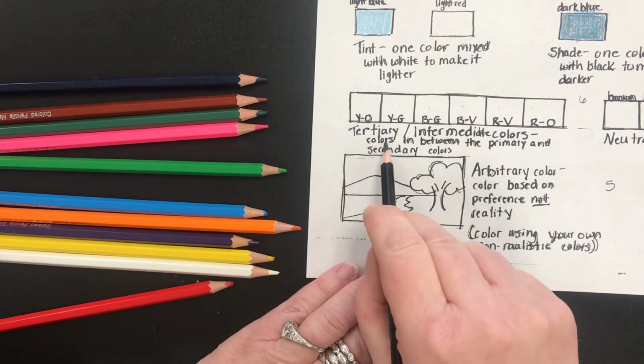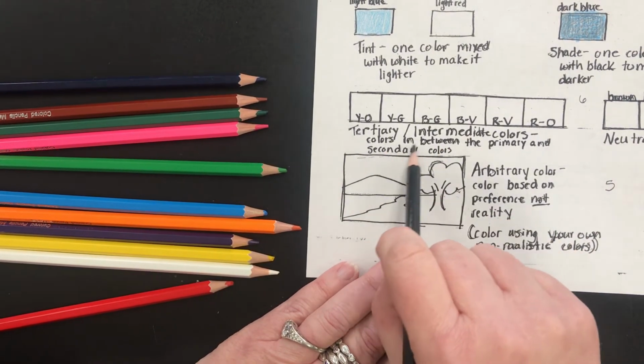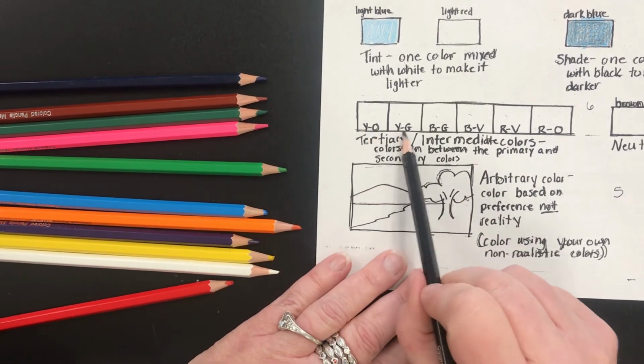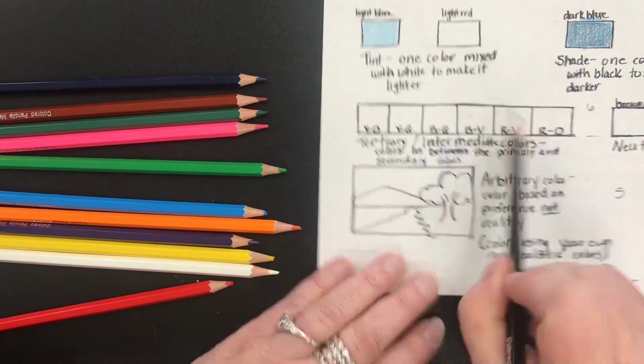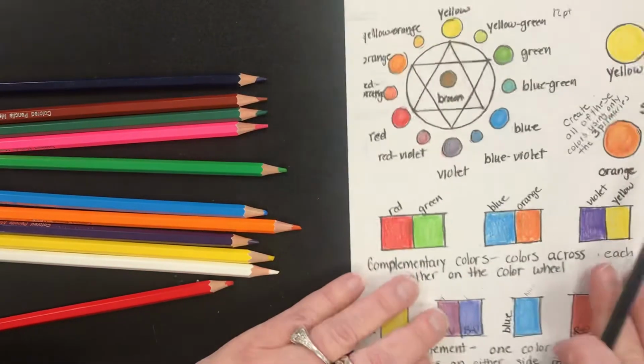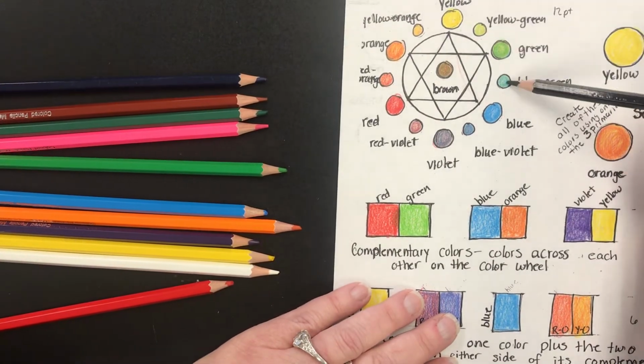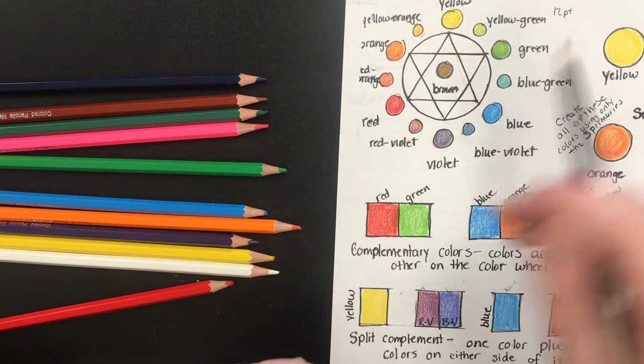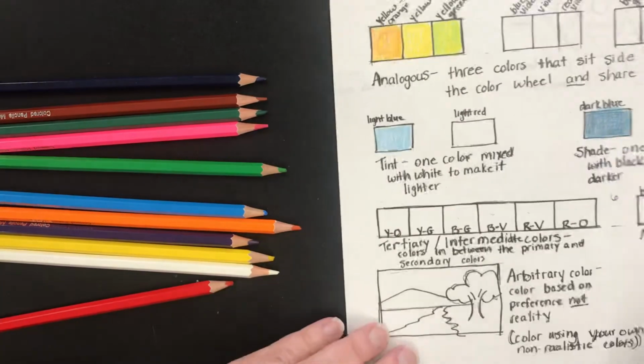Next we have our tertiary or intermediate colors. These are colors in between the primary and secondary colors. We'll have yellow orange, yellow green, blue violet, and red orange. You can see on our color wheel that those are the smaller circles that are in between a primary and secondary color. So you're going to go ahead and color those in.